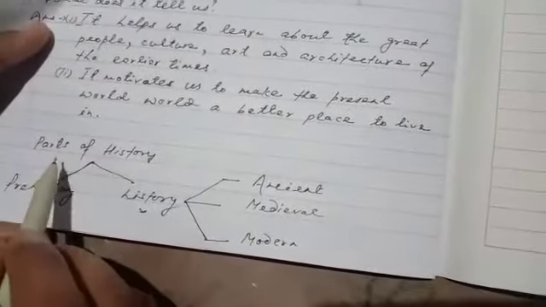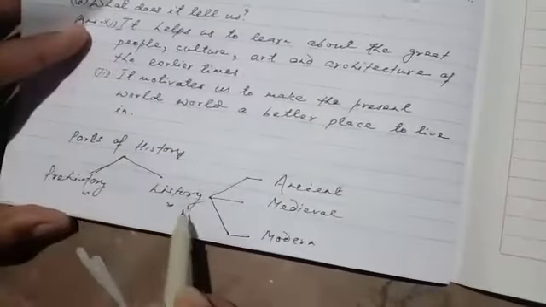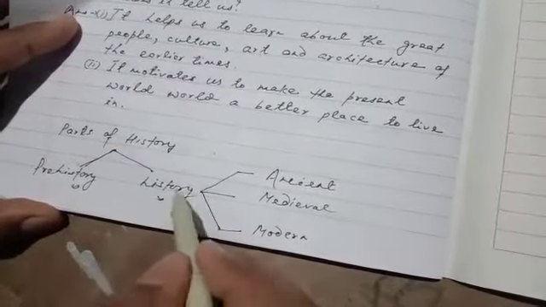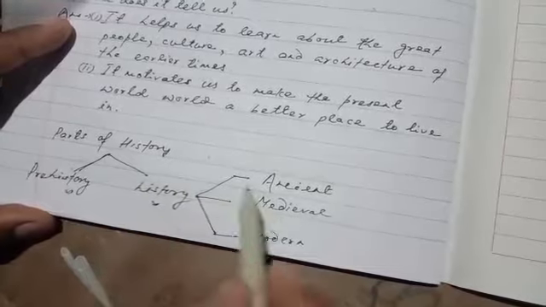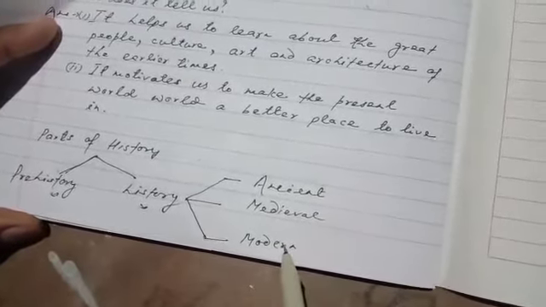Once again, what did we study? We have studied today the parts of history. Two parts are there: prehistory and history. And the period of history is further divided into three parts: ancient, medieval and modern.